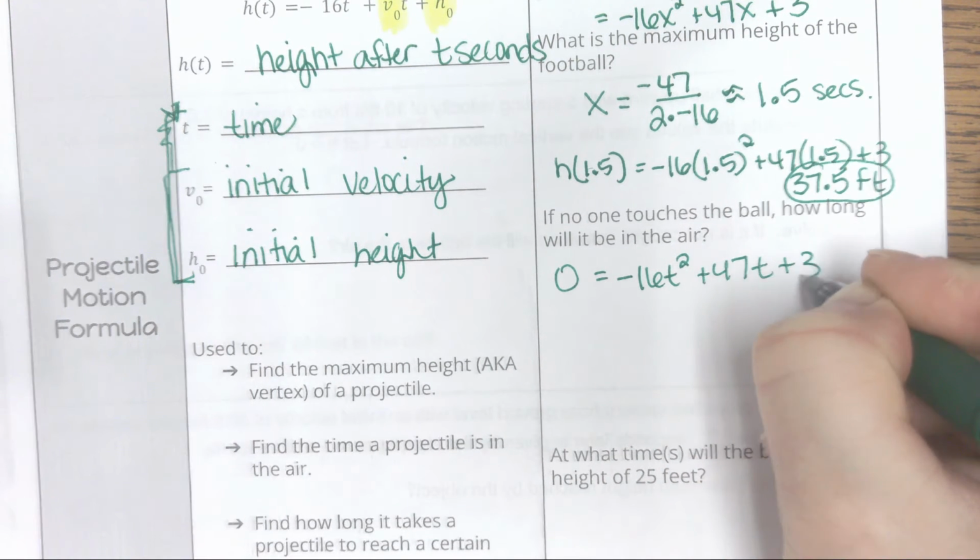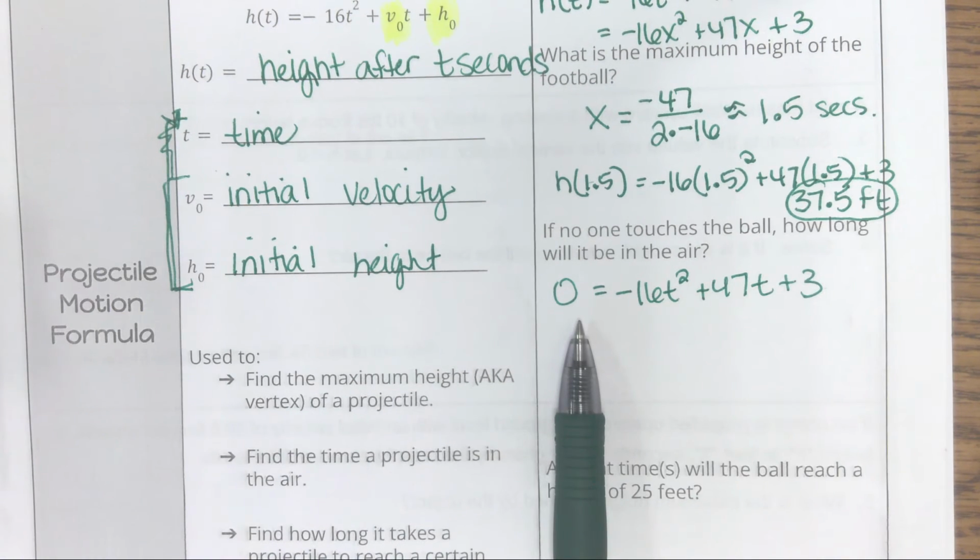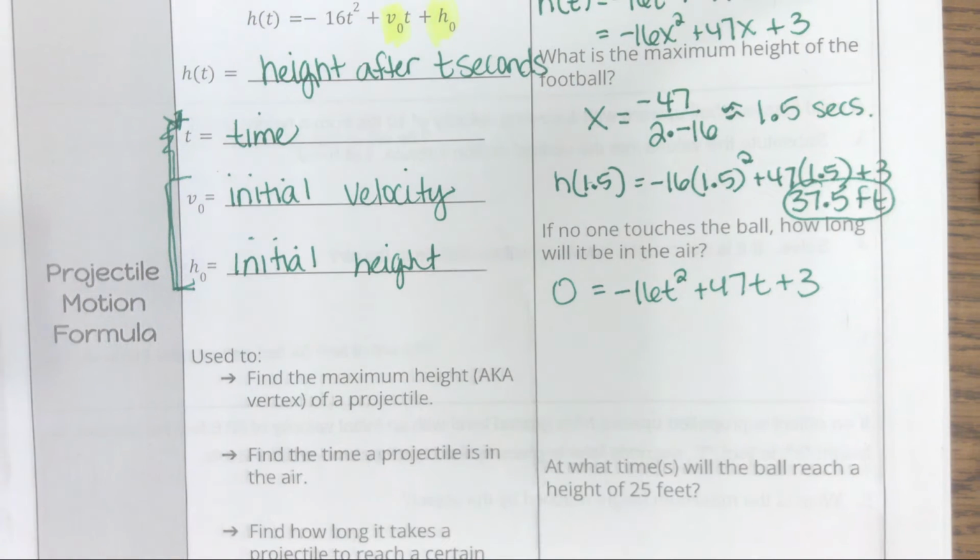I'm pointing that out because we said yesterday that to use quad formula there had to be a 0 there. And so if I find when it's hitting the ground, I'm finding when it's 0. This is a perfect example to use quad formula. Remember, it's up there.